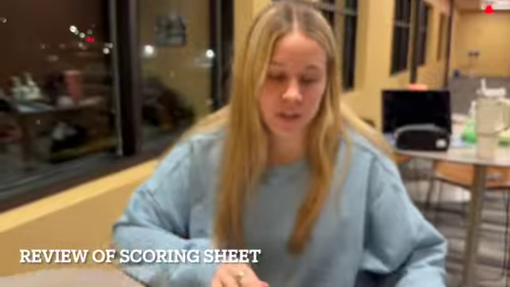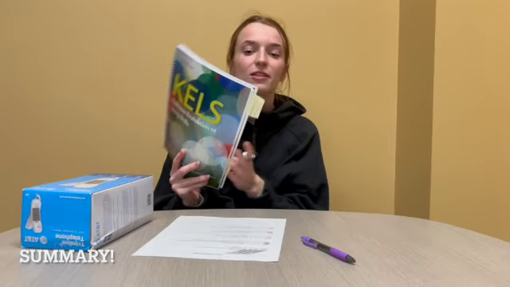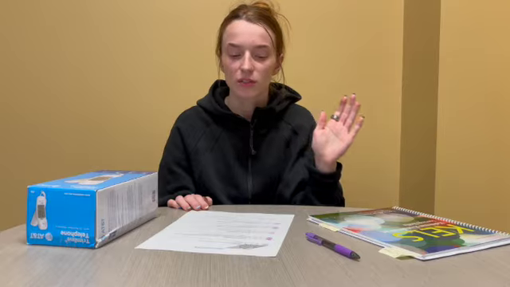This is our score sheet for our KELS assessment. The client was scored as a 0, which means they are able to live independently in the community. All right, guys, that was our quick demonstration of the KELS assessment tool. Due to some time restraints and just some alterations, we did skip the money management section, and we altered some of the items within the assessment itself.